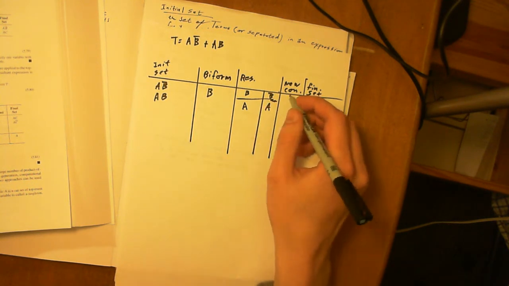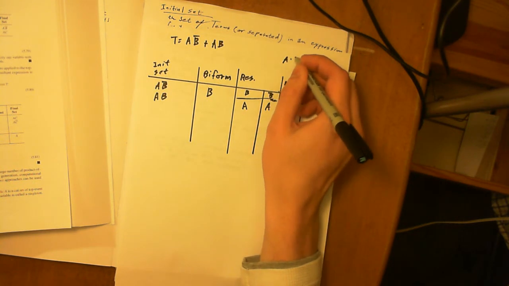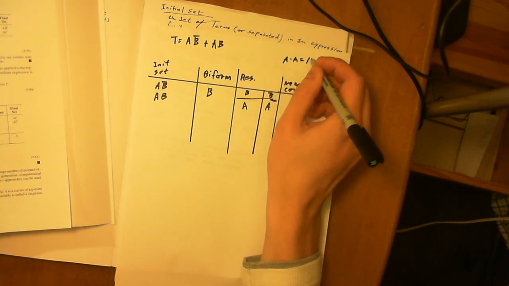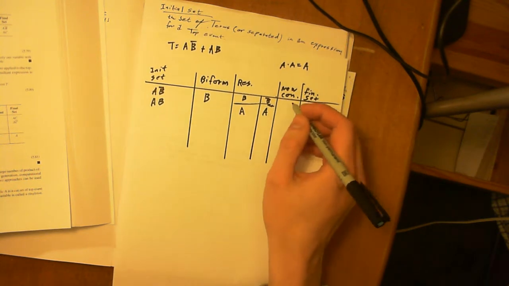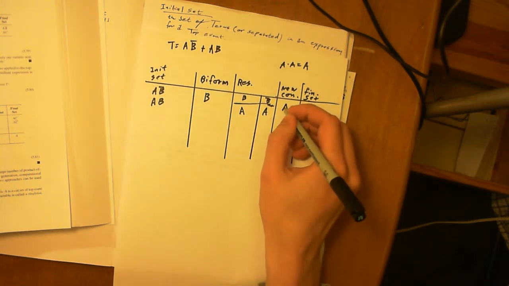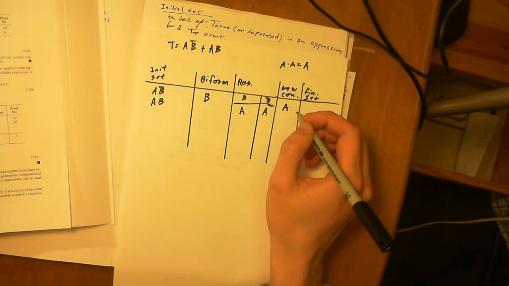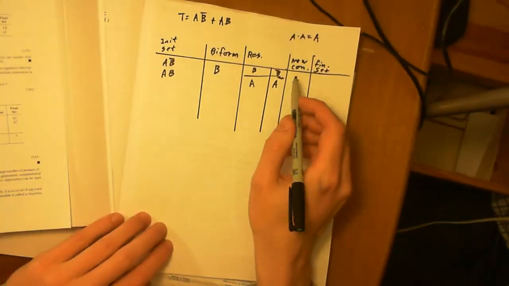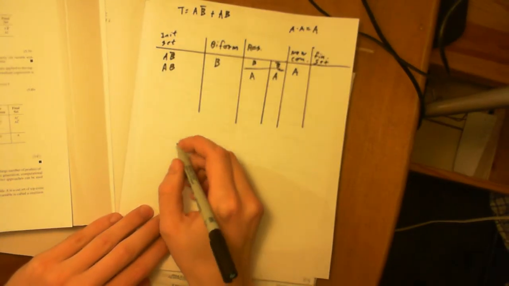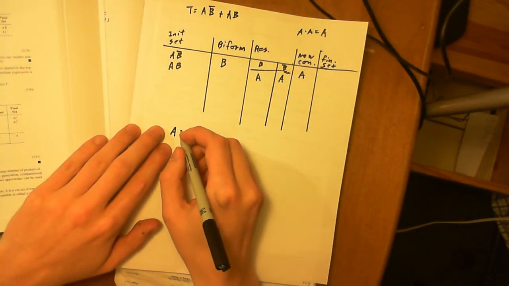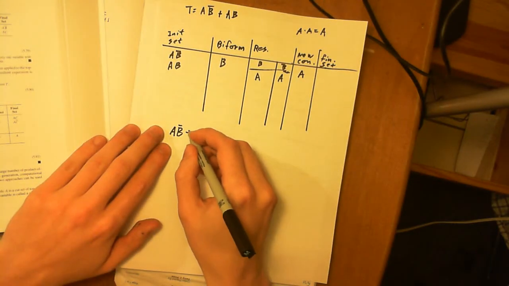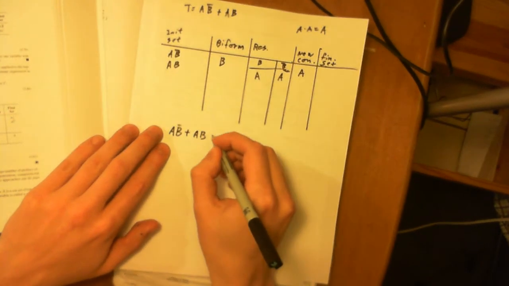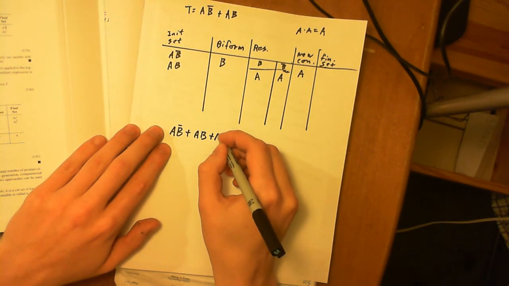So A times A, you recall, is just A, and A equals A. So our new consensi is just A. Now finally we're going to get the final set, and this is the union of the new consensi and the initial set. So we're going to have, and recall, the union operator is just the OR operator, AB complement, or AB, or A, okay?